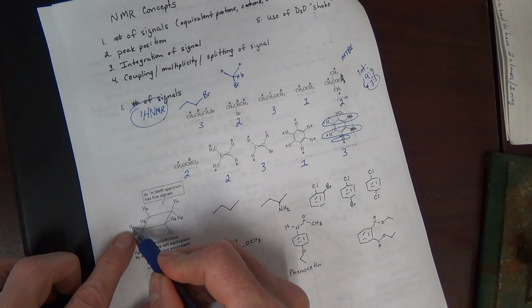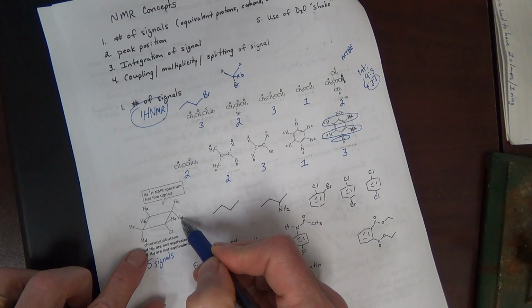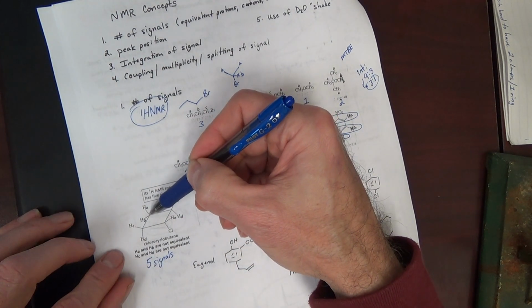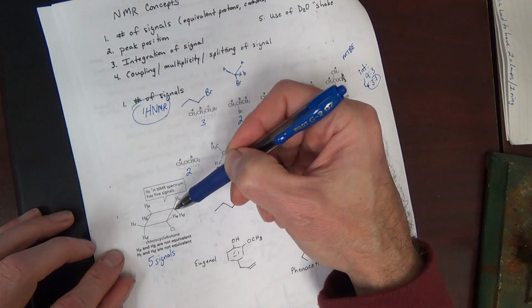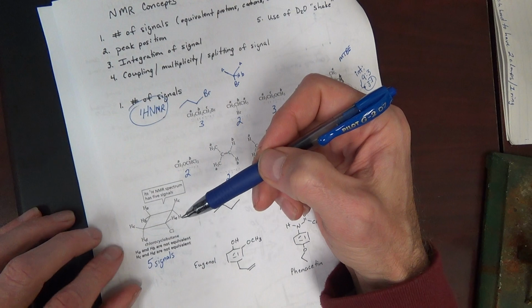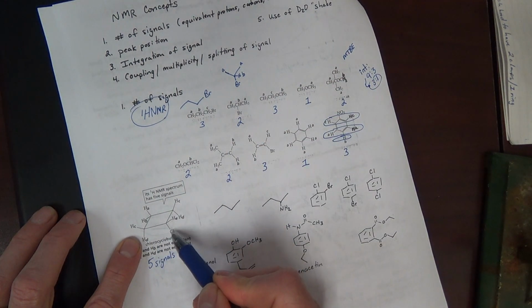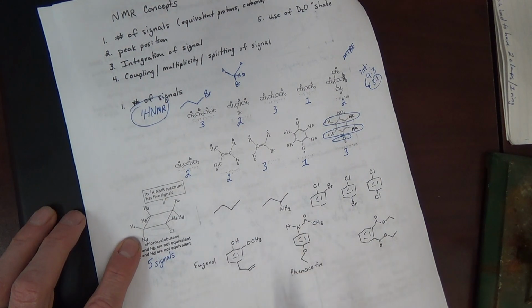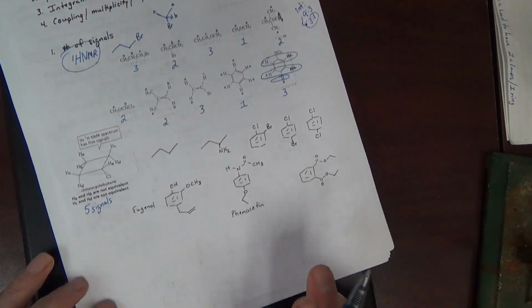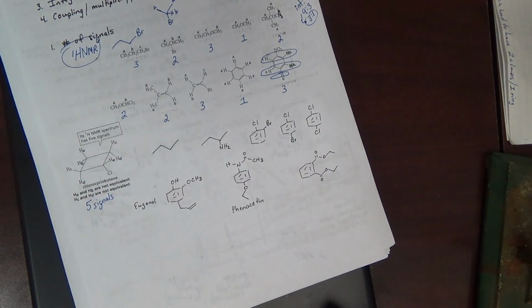Over here the same thing, but these two H's are the same. Those are both HC, these are both HD. And then these two are different because they're on a different carbon, and it's not the same as that, because this carbon's bonded to the carbon with the chlorine, but that carbon's not. And HA is trans to the chlorine, where HB is cis to the chlorine. So 5 signals. Give these a try here on your own, and we'll look at those in class.